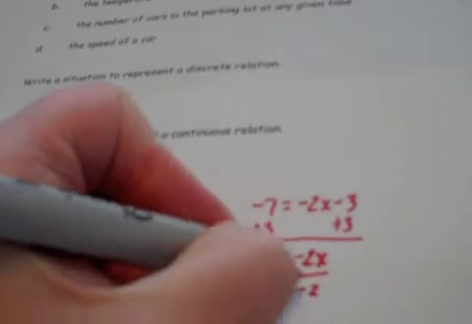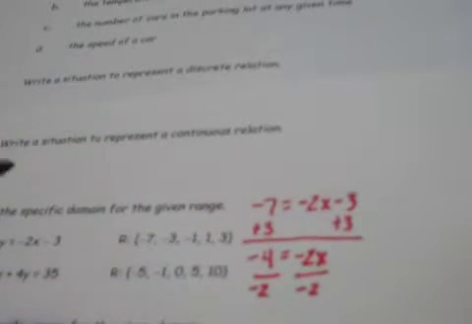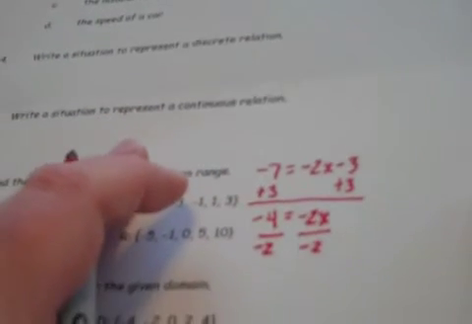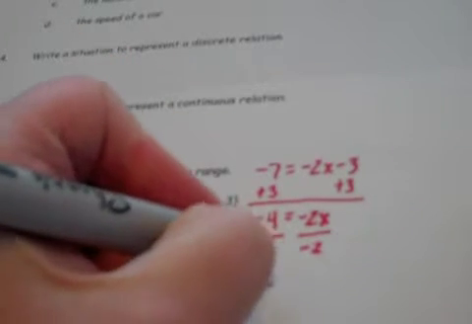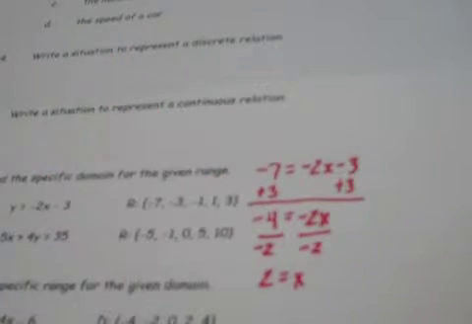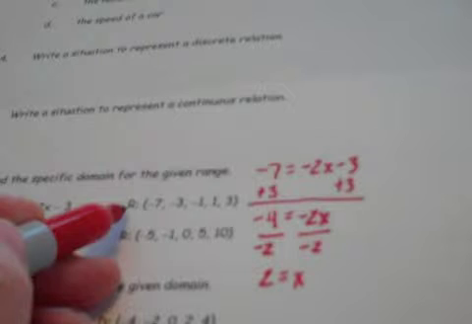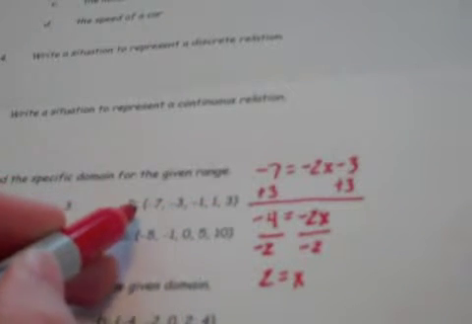Equals, and now I need to bring down the -2x. Now what do I do to get the x totally alone? I divide both sides by -2. A negative divided by a negative is a positive, so that's +2 equal to x. Now see how my range has been given in this set notation?